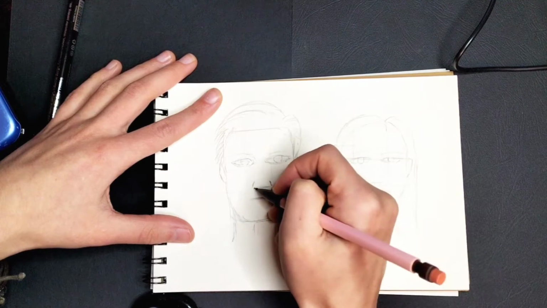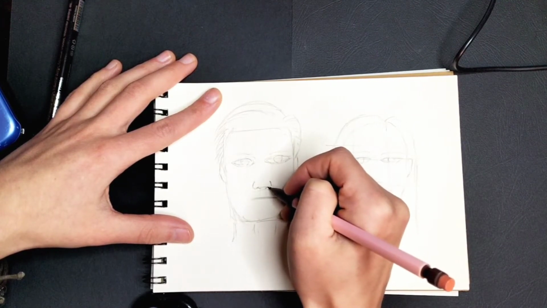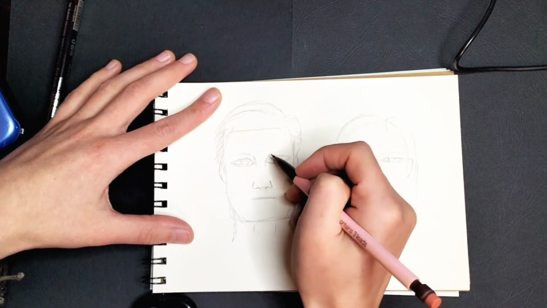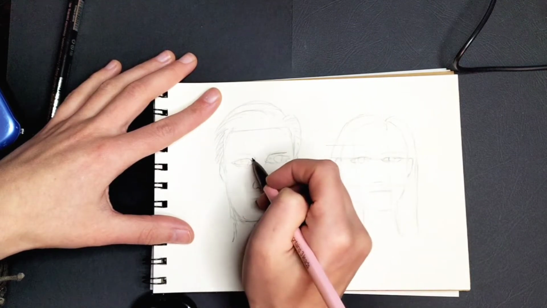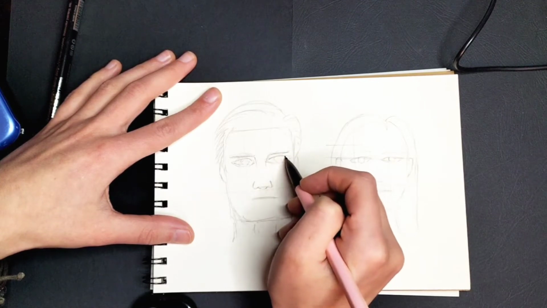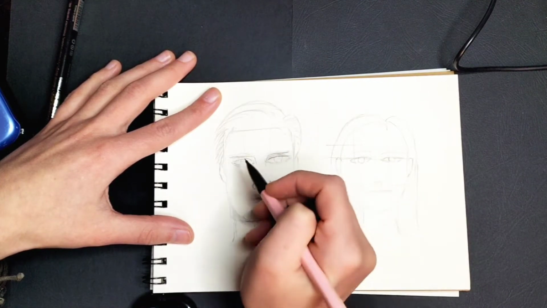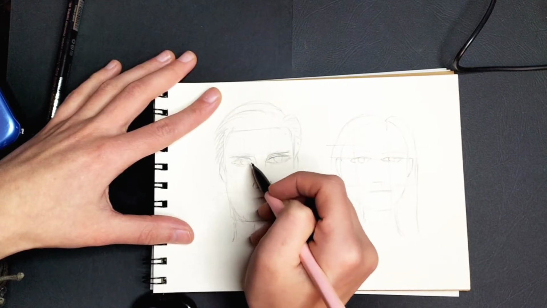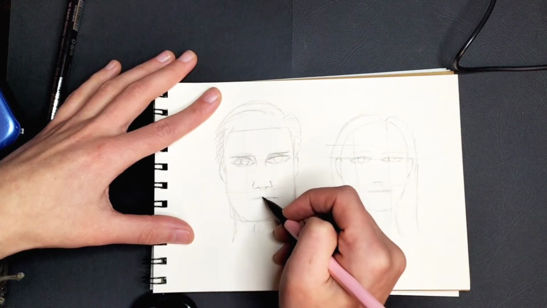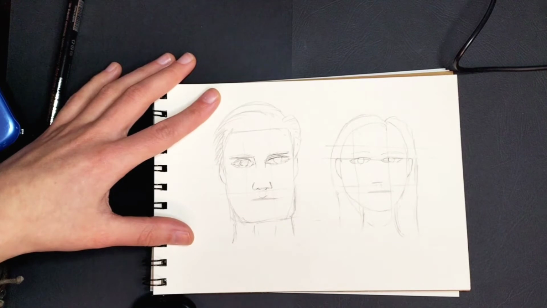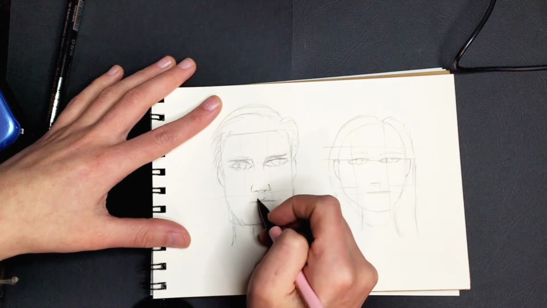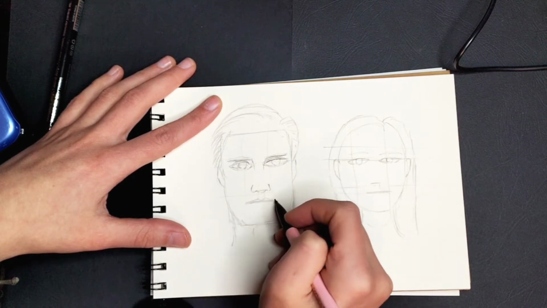Let's give him a low brow. So basically his eyebrow bone is closer to his upper eyelid. And with stereotypical men in cartoons, they tend to either have no lips at all or just very thin lips. So let's just give him some thin lips.